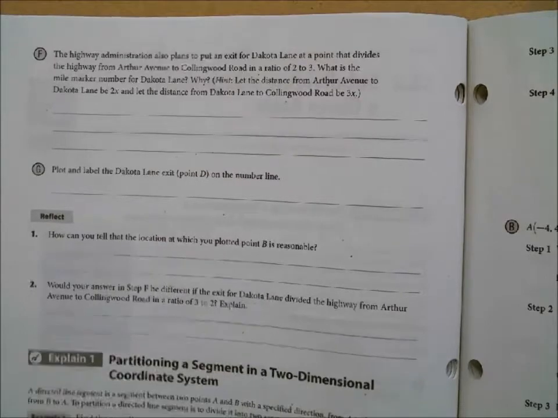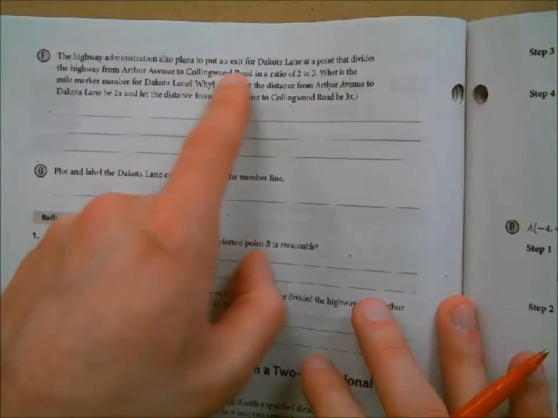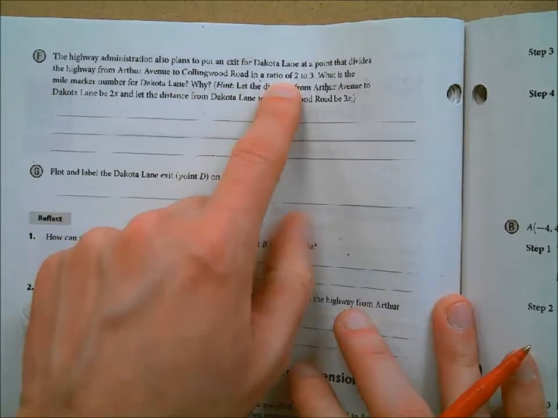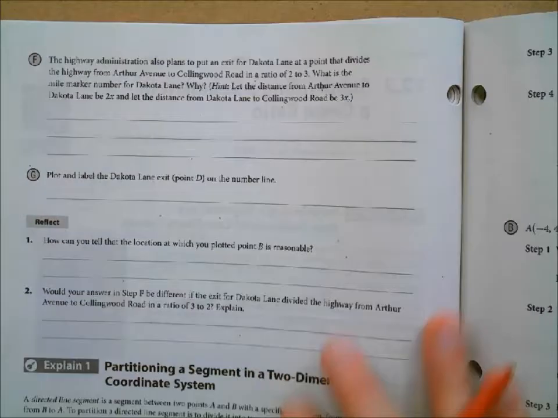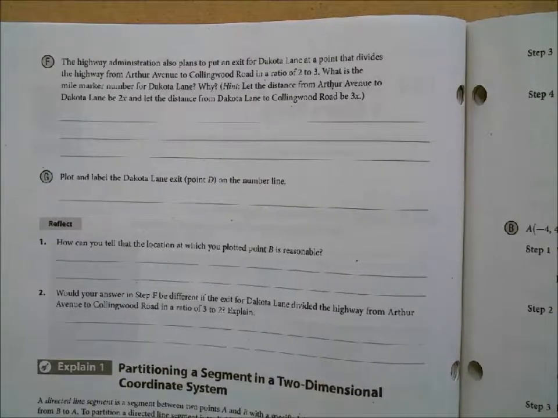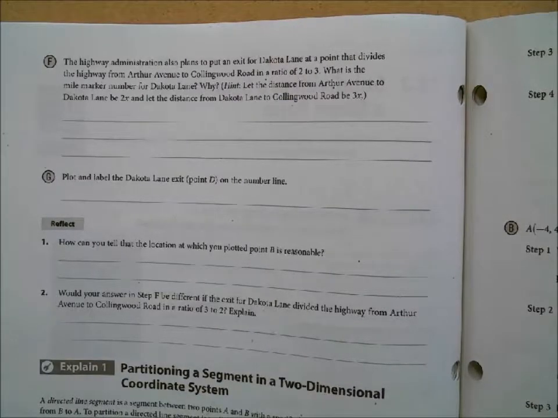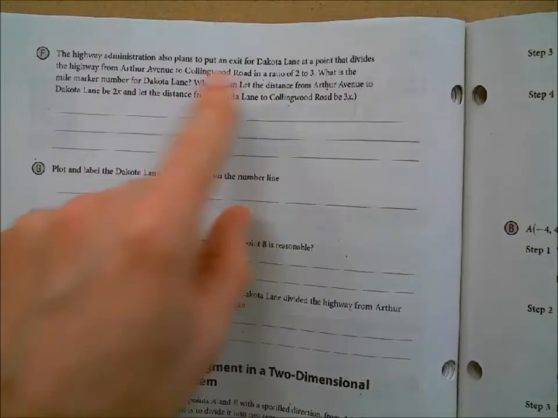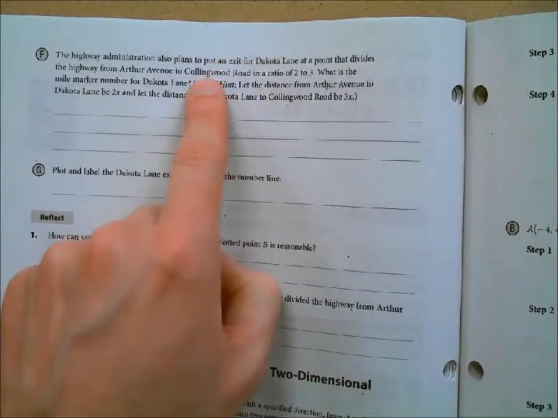All right, so the Highway Administration also plans to put an exit for Dakota Lane at a point that divides the highway from Arthur Avenue to Collingwood Road in a ratio of 2 to 3. Okay, so notice this is slightly different. We're not saying that Dakota Lane is 2/3 of the distance. We're saying where Dakota Lane is, it breaks up that total distance so that there's 2 parts on one side and 3 parts on the other side of Dakota Lane. Okay, 2 parts from Arthur Avenue to Dakota Lane, and then 3 parts from Dakota Lane to Collingwood Road. And we want to identify where that mile marker number for Dakota Lane would be.